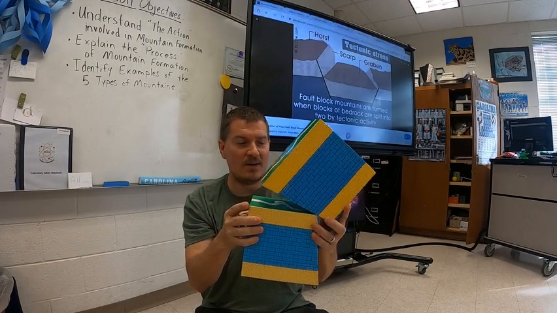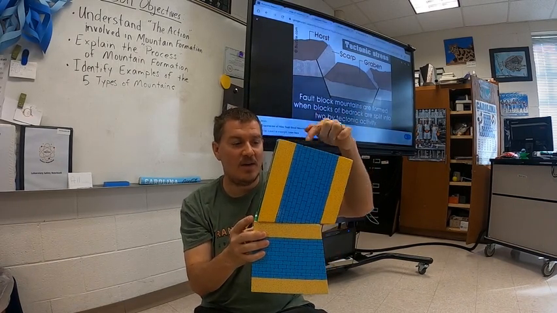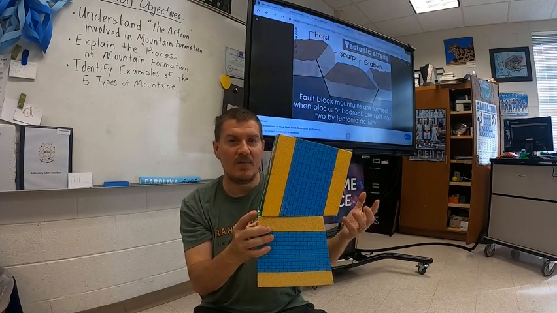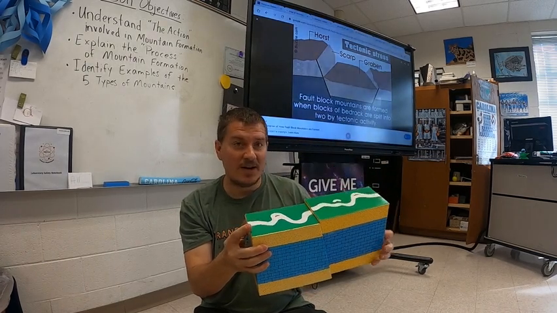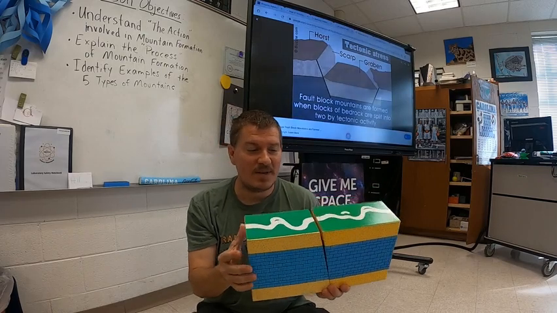Sometimes we can get rock that will fall down, and now the layers of rock aren't lined up with each other anymore. We've been able to see that in examples around. I've got a YouTube video actually from the Linville Falls area talking about the same exact concept.